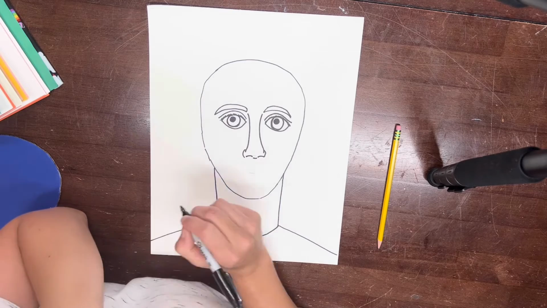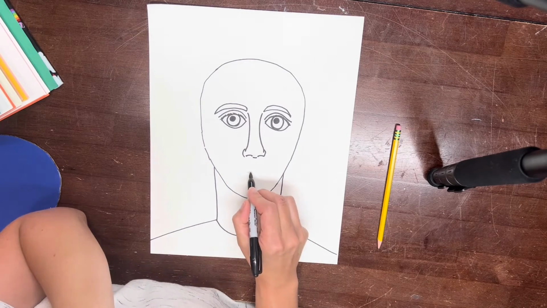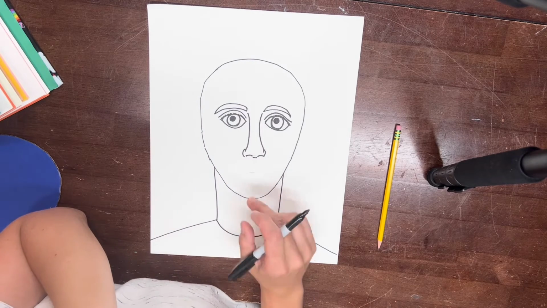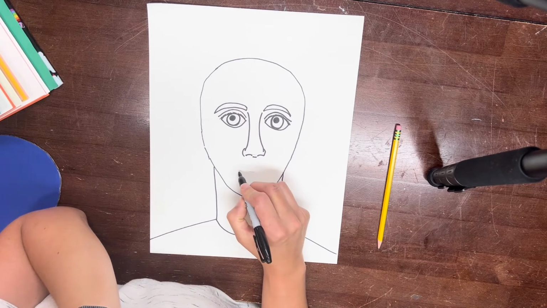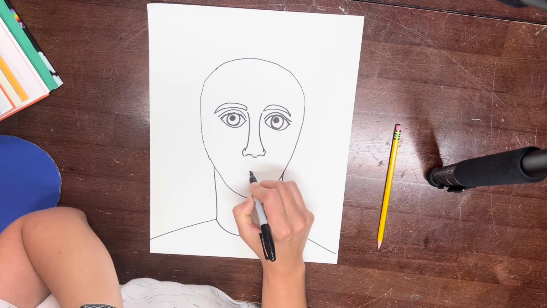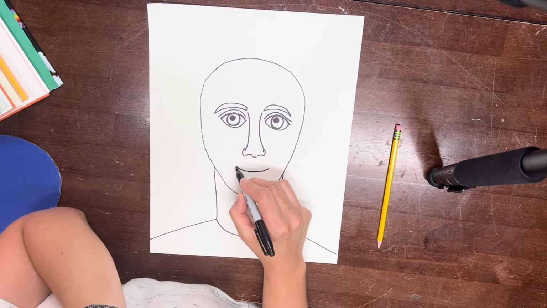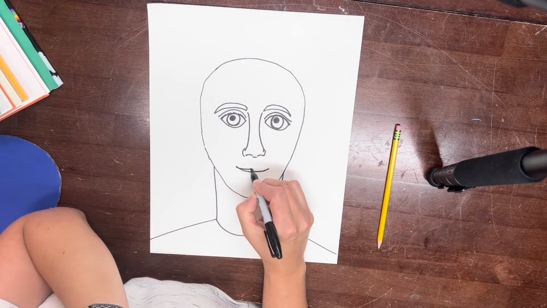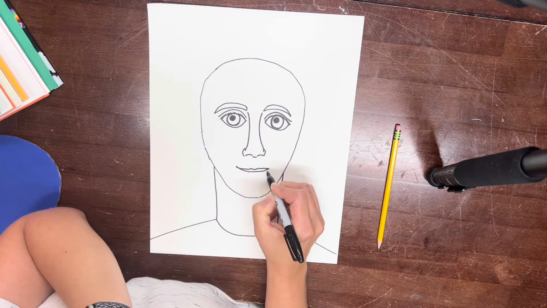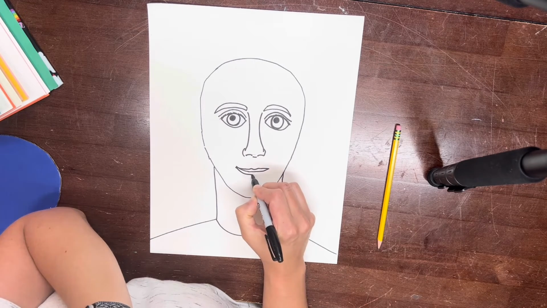Then we're going to work on the lips. This line here that we drew as a reference is going to be the middle part of your lips. So it's going to be where I want mine to be smiling. So I'm going to go up like this a little bit and draw some lips. I could draw my bottom lip here.